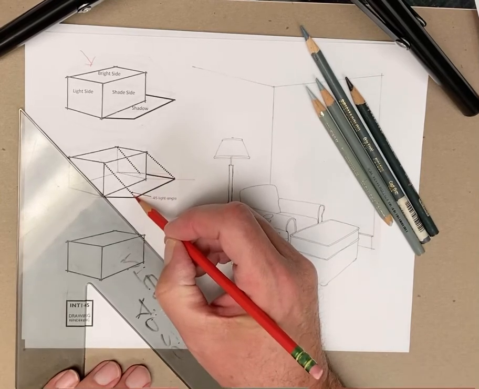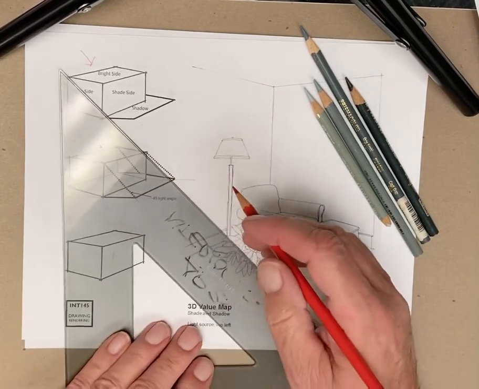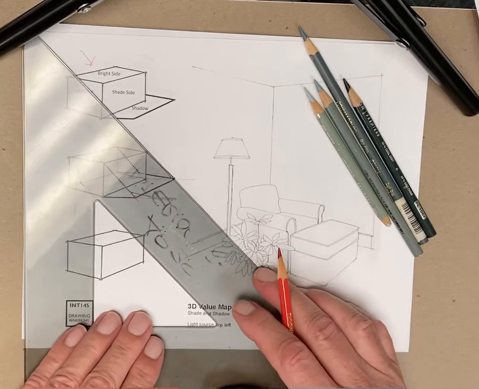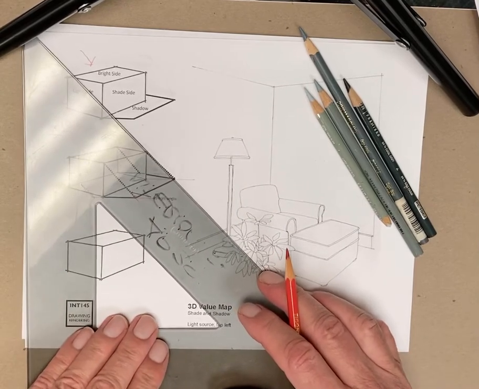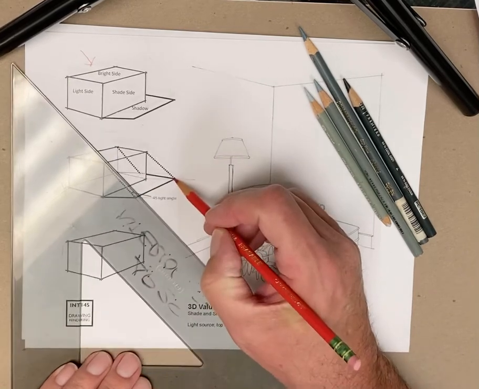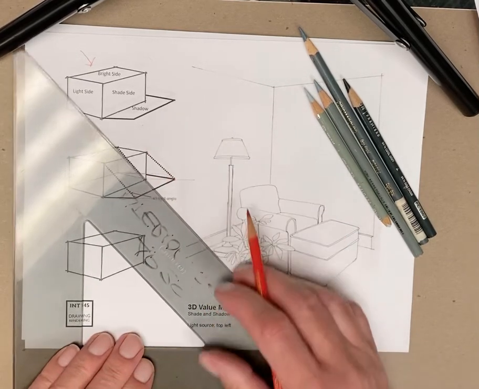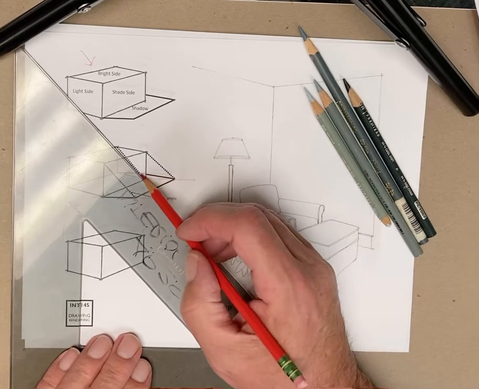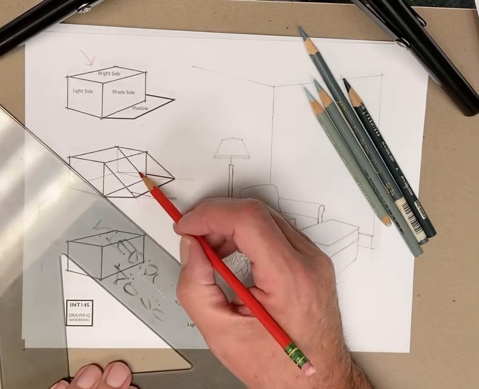So my point comes to this point, 45 from this corner. Again, you're going to line it up with the edge of your paper. That gives us that corner. And then lastly, our hidden corner, and that also creates a 45-degree line.